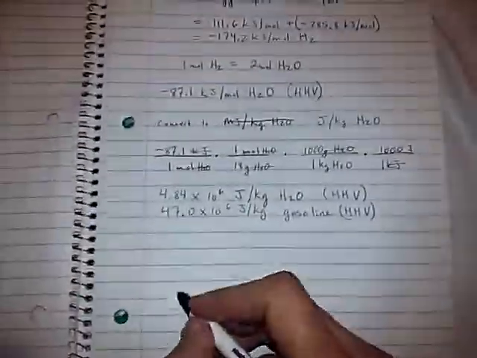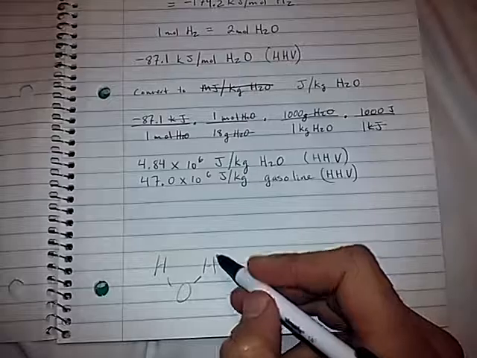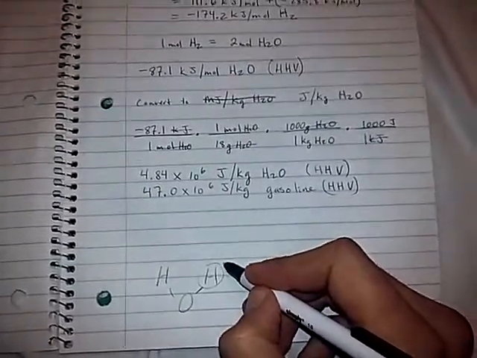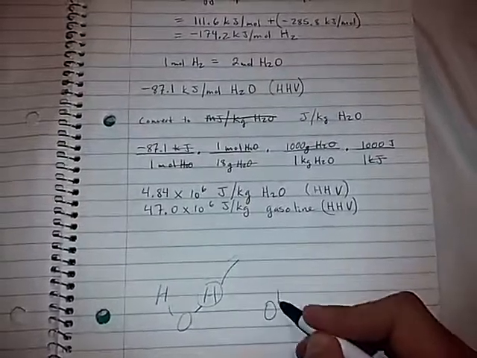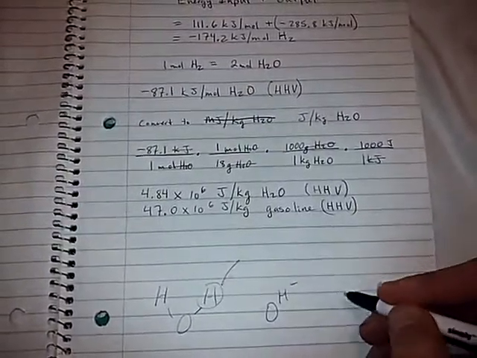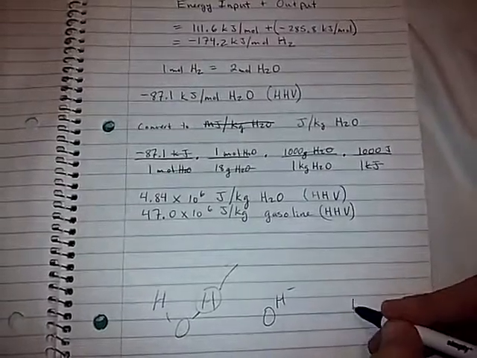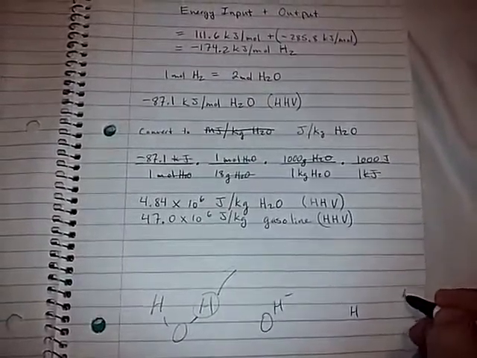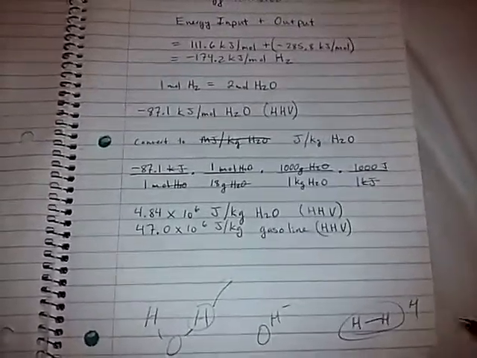However, if you take a H2O molecule and take off only one hydrogen, so that you have an OH negative group, and you end up with another H, and you combine that with another hydrogen that you've done the same thing with, you get H2, hydrogen gas.